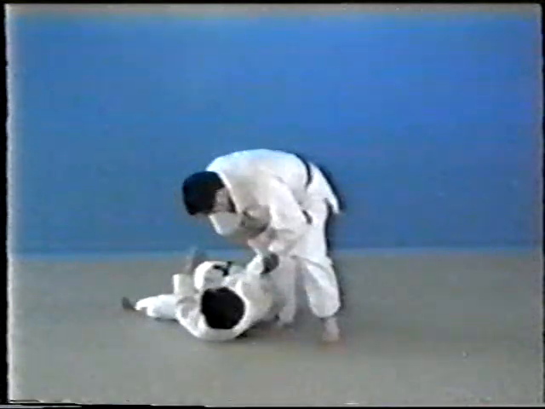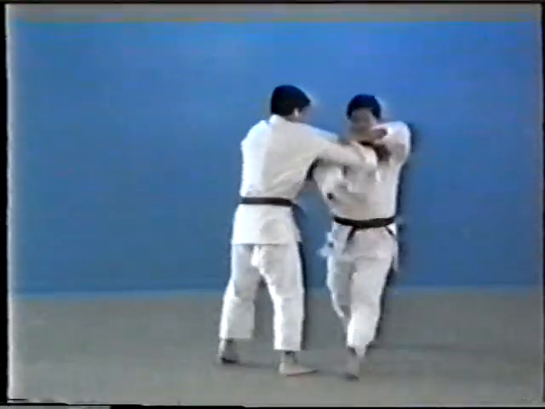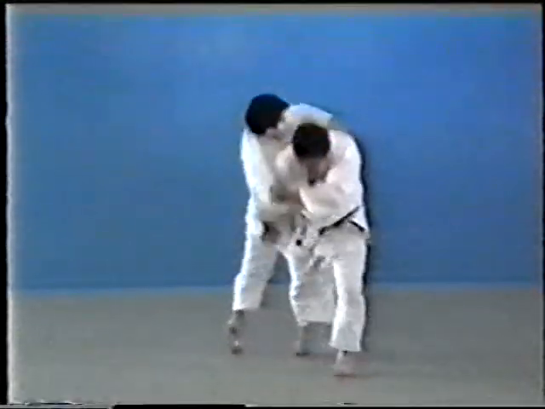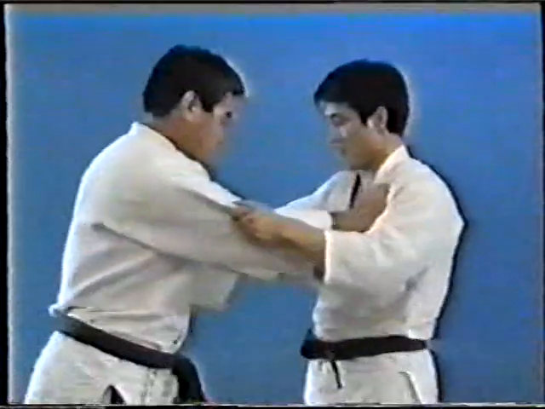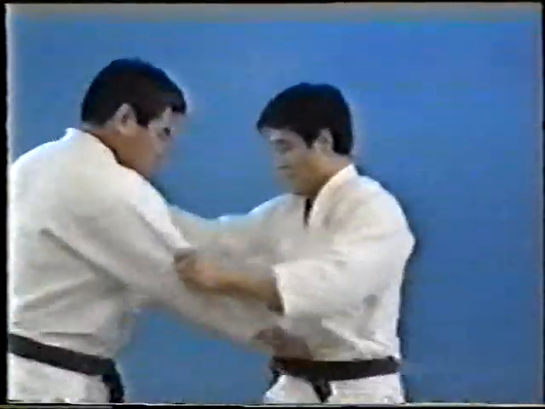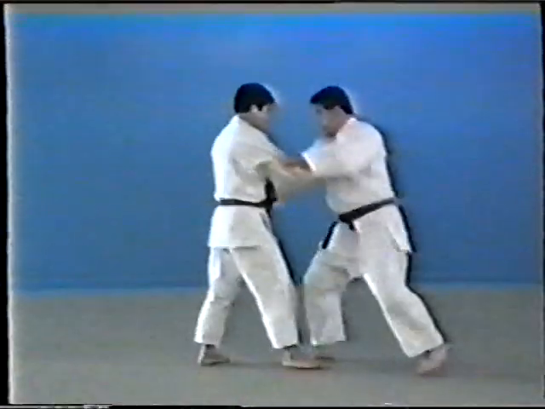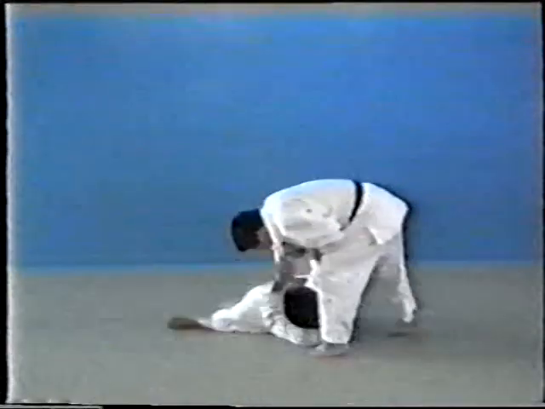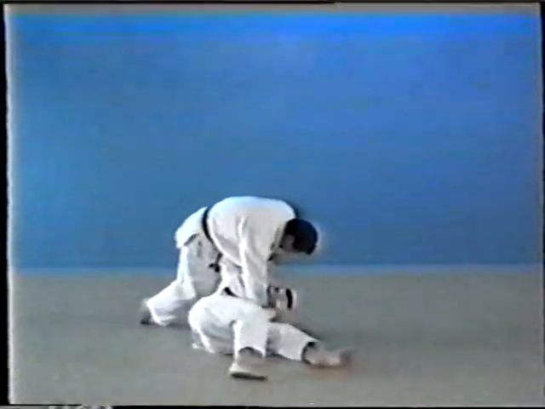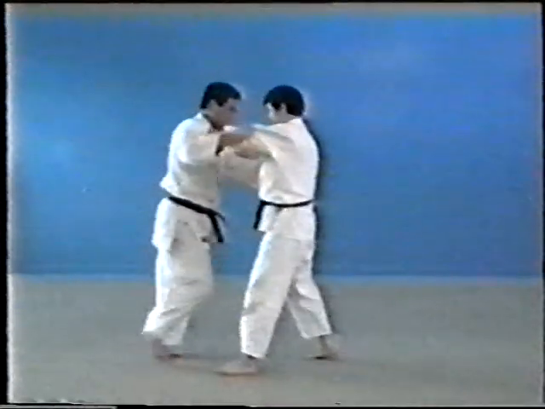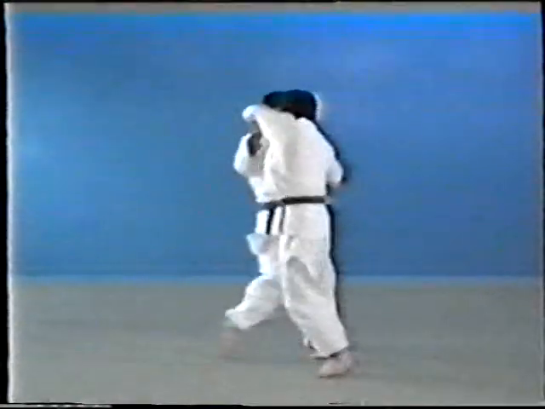Another method is to put your arm under your opponent's and holding his waist from the rear to cut him down. Another is to pull your opponent up by the front of his belt and execute a clip upwards. Here you push your opponent's elbow to make him lose balance, and cut him down to the rear.